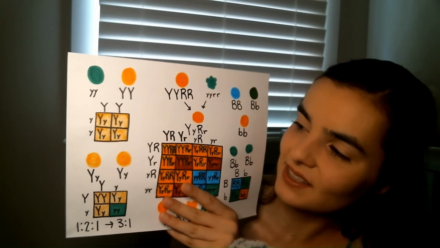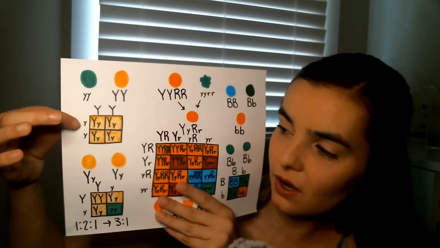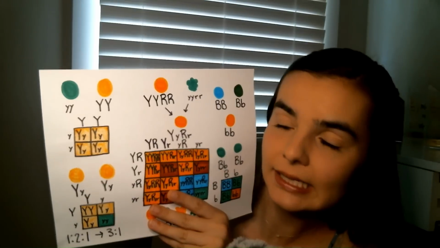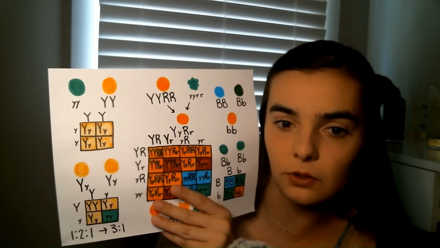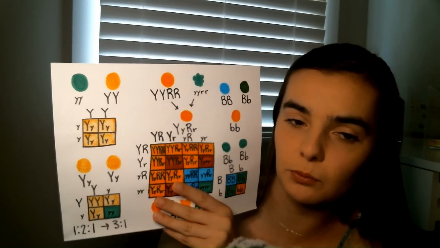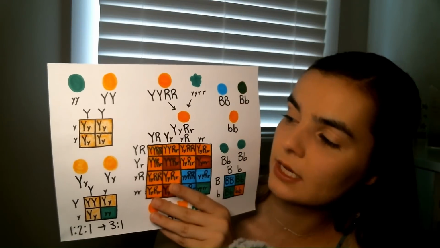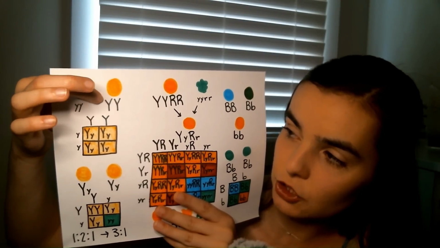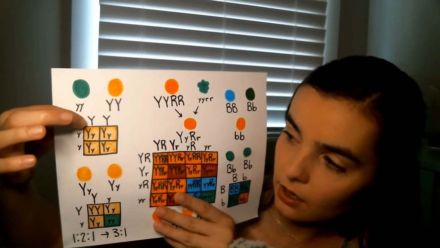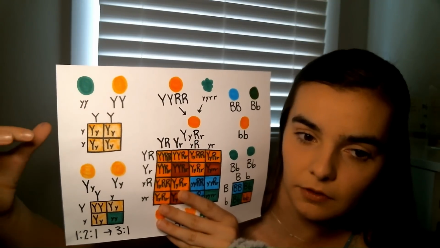Okay, so then we're going to draw a Punnett square. A Punnett square is basically how you determine the possible offspring that two parents could have. What you do is you separate the genotype. So here we've got our yellow pea plant on the top.